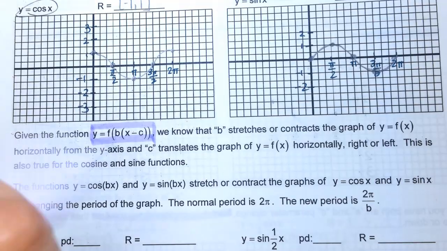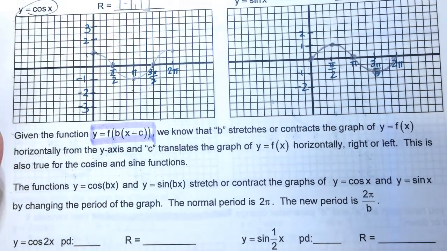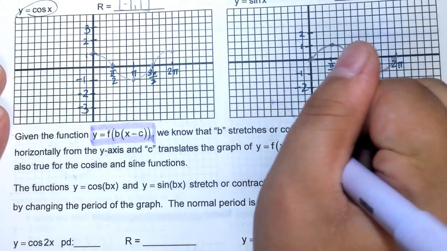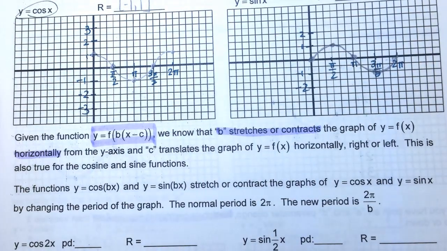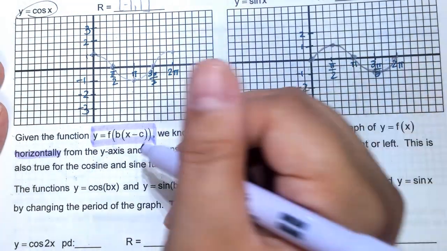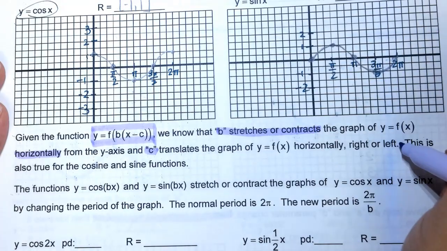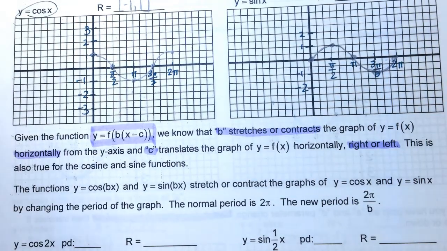In Algebra 2 or College Algebra, you learned that our B stretches or contracts horizontally from the y-axis, and our C shifts which direction? Left or right. This is true for sine or cosine.